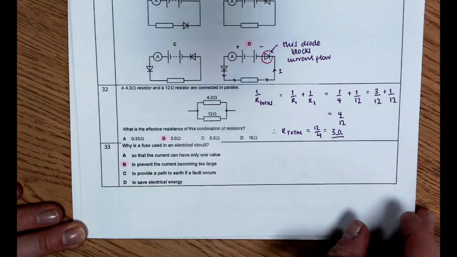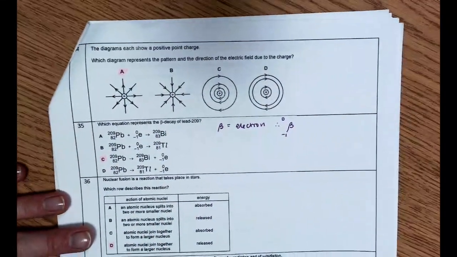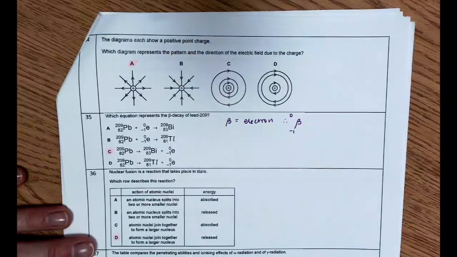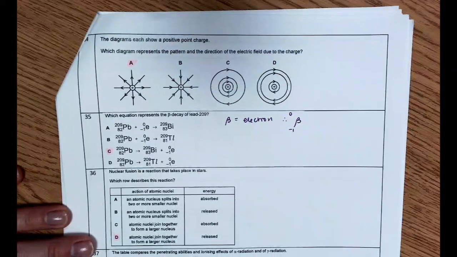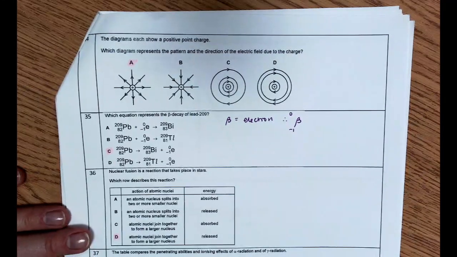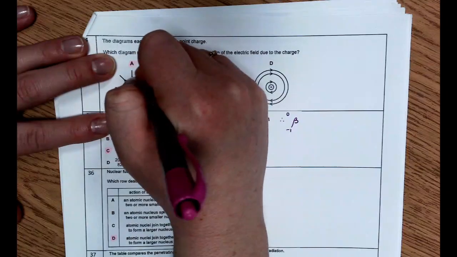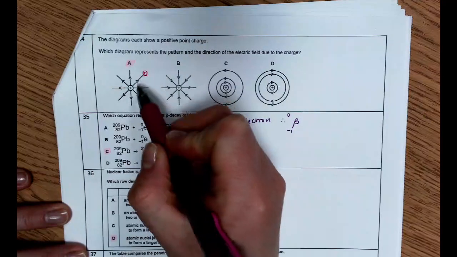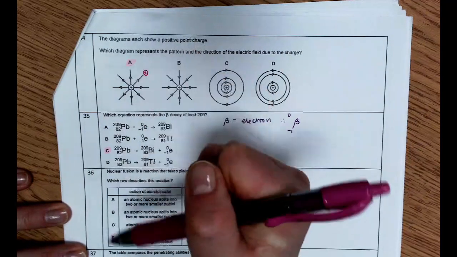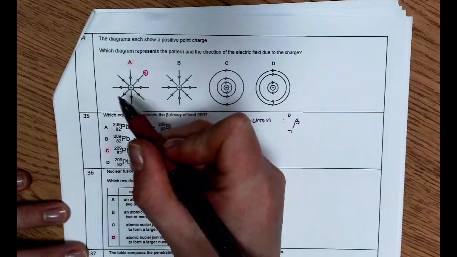34. The diagram each shows a positive point charge. Which diagram represents the pattern due to the charge? So we know that an electric field line shows what would happen to a positive charge. If we place a positive charge here, like charges repel, so we're going to have a repulsive force trying to push it away. We're not going to have an attractive force. And we know that around a point charge we have a radial field, so that gives us A.